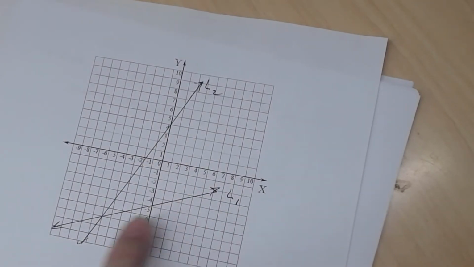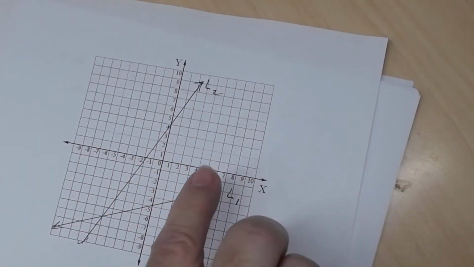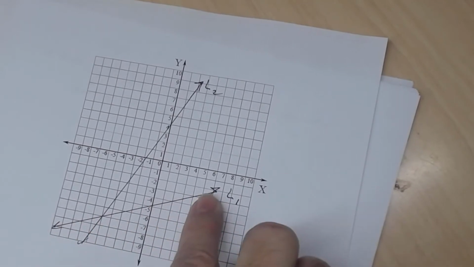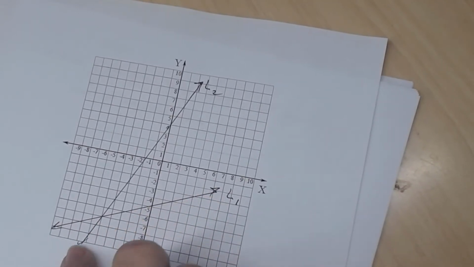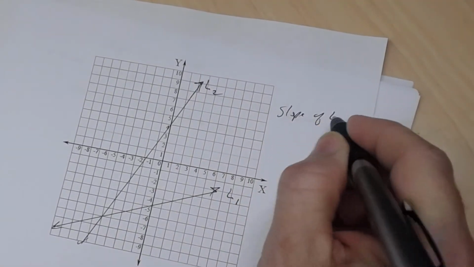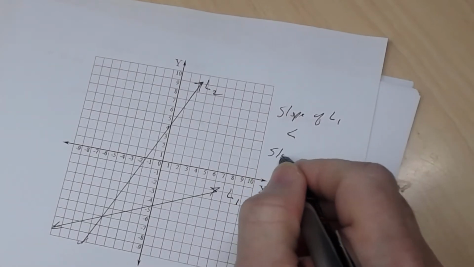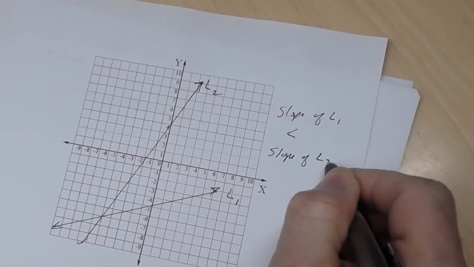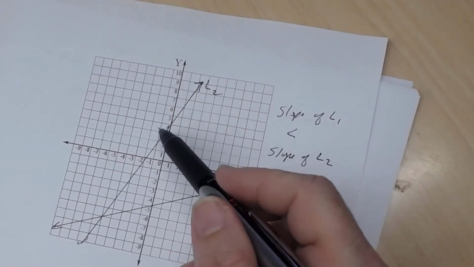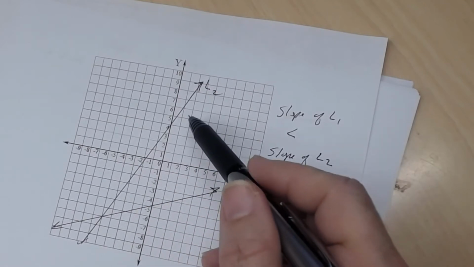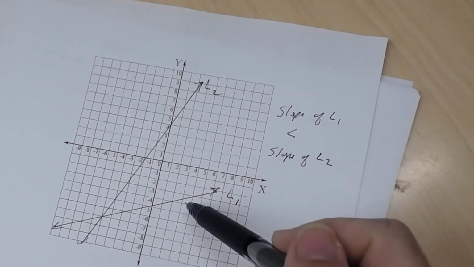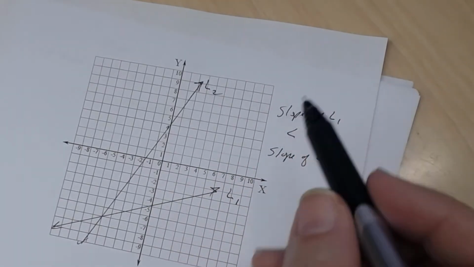Now remember these lines are rising, so we're keeping the fact that the line is rising, not falling. So that means that the slope of line 1 is smaller than the slope of line 2. So the slope of line 1 is less than the slope of line 2. Line 2 is steeper. When we talk about the slope, you're going to see that this slope here is going to be larger than this slope.